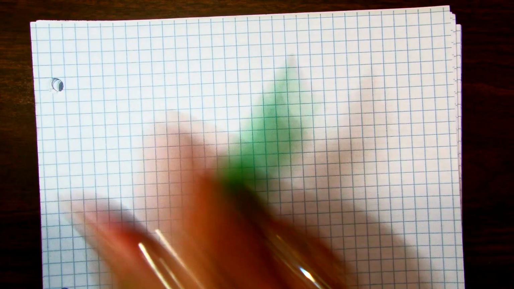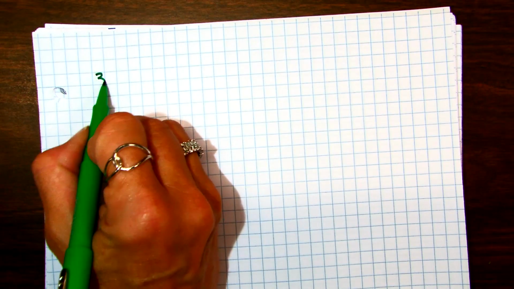The first couple of problems are finding inverses algebraically, and I just wanted to practice them with you, okay?